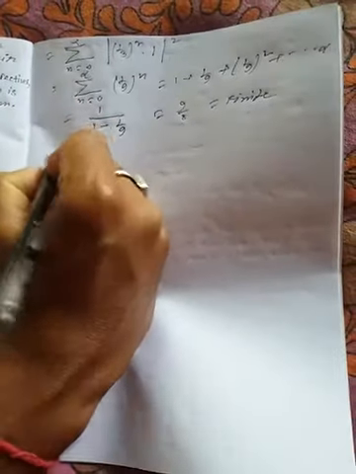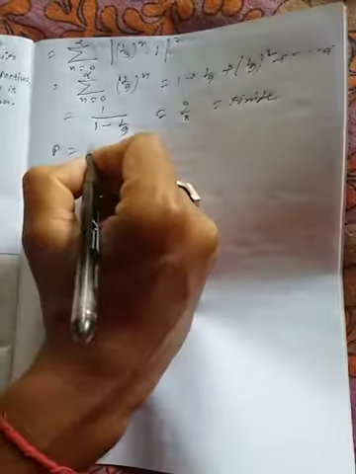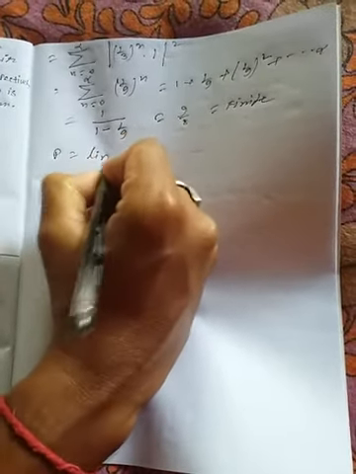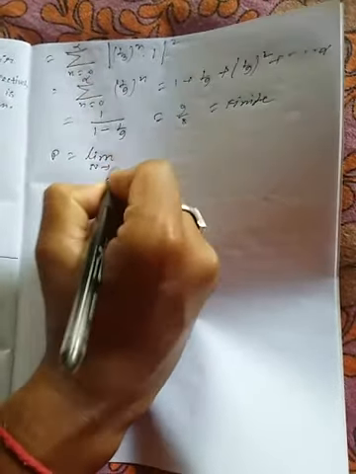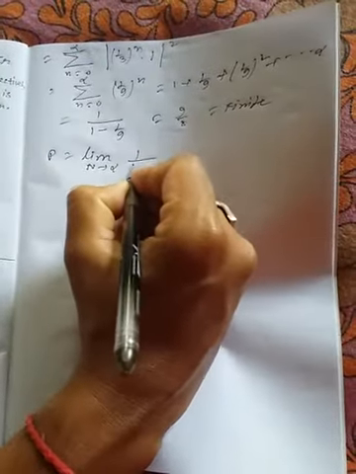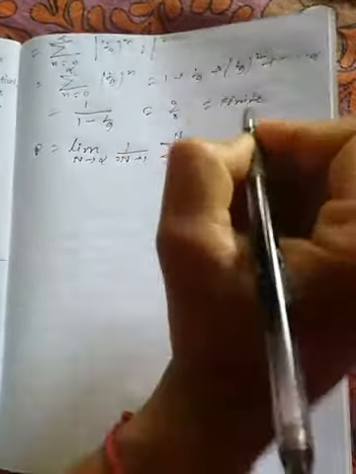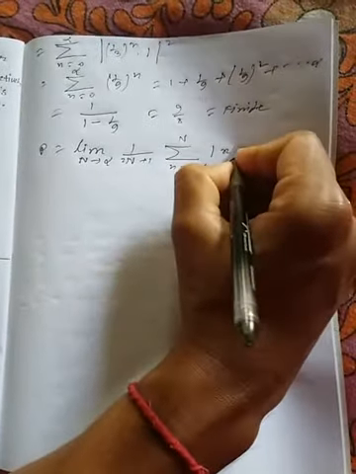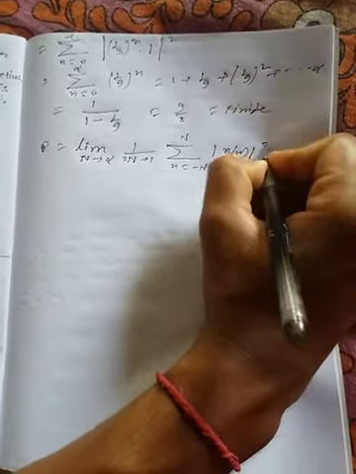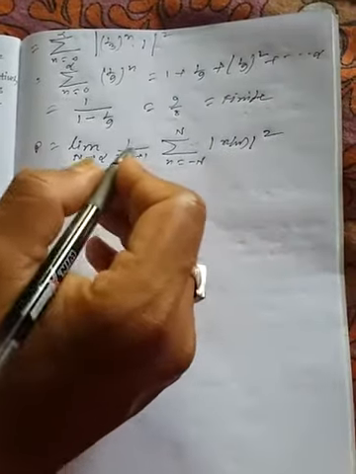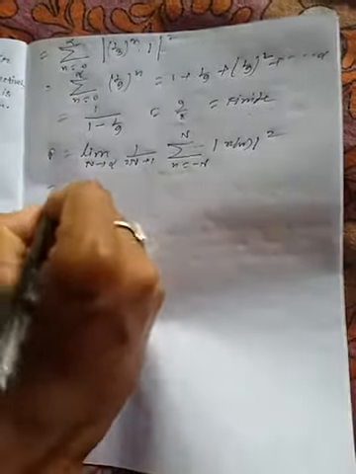Now we have to check whether the average power of this signal is 0 or not. The average power of this signal can be calculated using this formula: limit N tends to infinity, 1 by (2N plus 1), summation of small n equal to minus capital N to capital N, mod of x[n] whole square. So this is the formula to calculate the average power of the given signal.